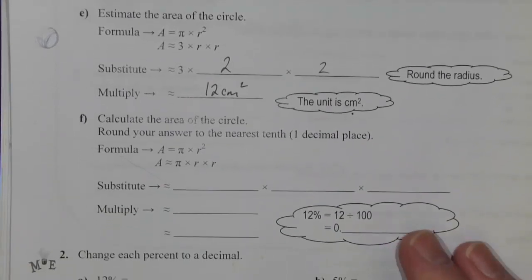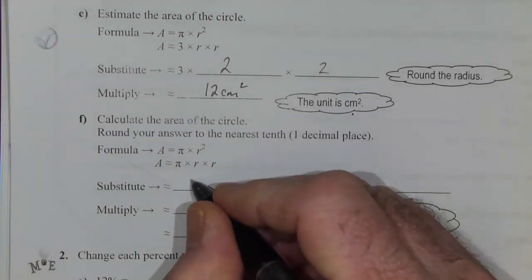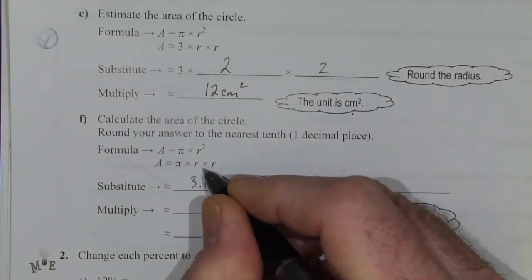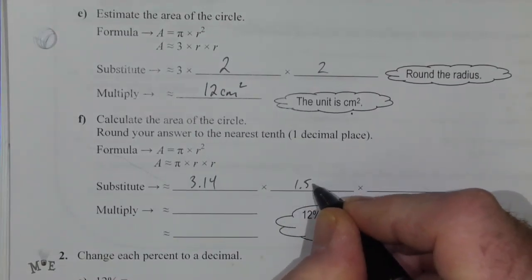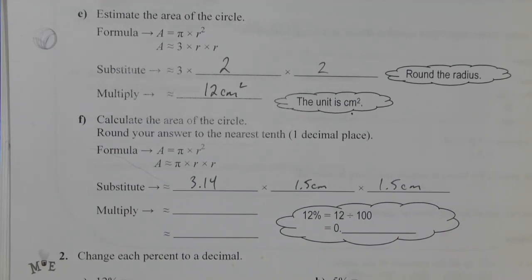Now to calculate the actual area, we're going to see how close we get. So we're going to use 3.14 times radius, which was 1.5 centimeters, times radius again, 1.5 centimeters.